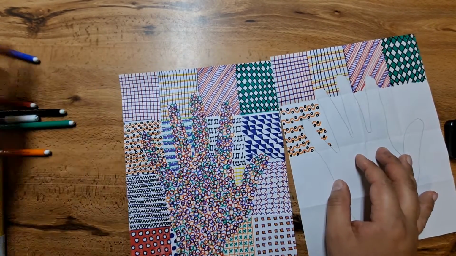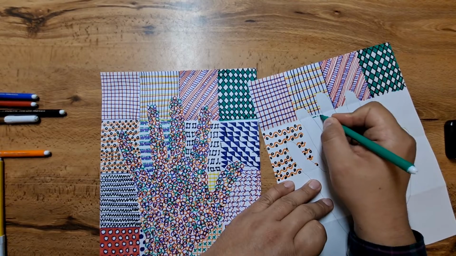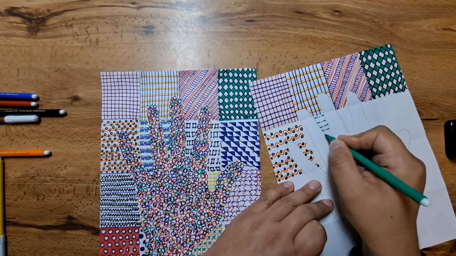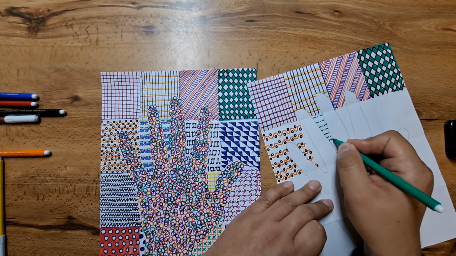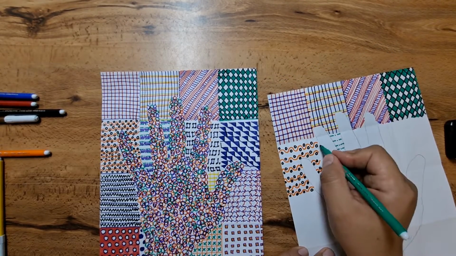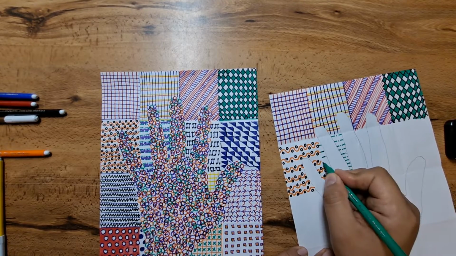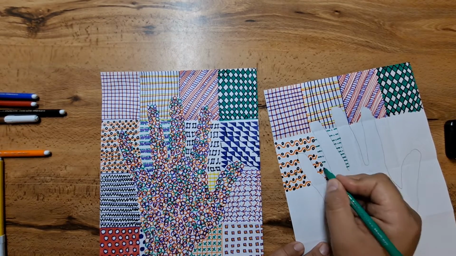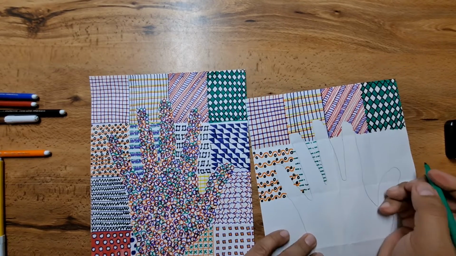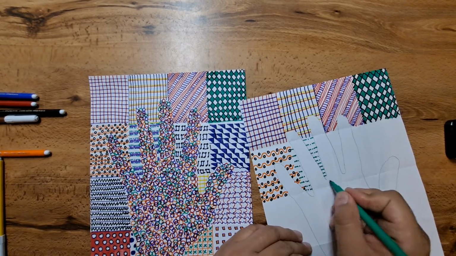The next one you're gonna do line dot line, line dot line, line dot line, line dot, line dot, whatever you can fit in there. But our pattern will be line and dot. Okay, line dot. Okay, so we're done with that one. One more. Okay, so we're done.